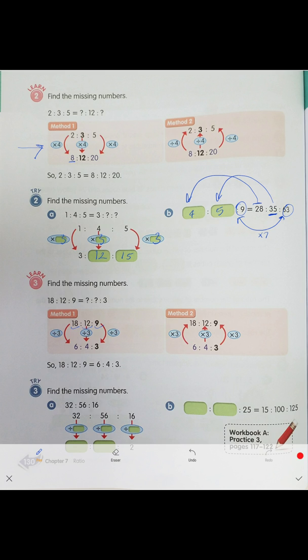Very simple. It's easier to learn from real practice. Find the missing numbers. What do you need to divide 16 by? What is the number over here? You need to divide 16 by 8 to get 2. So the common factor is 8 everywhere. 56 divided by 8 is 7, and 32 divided by 8 is 4.